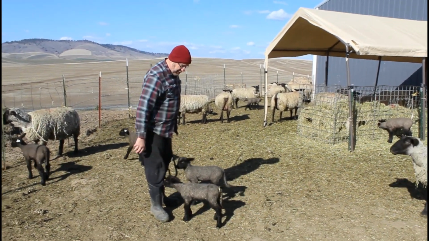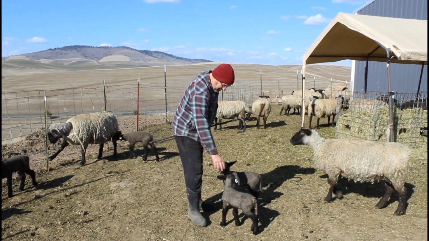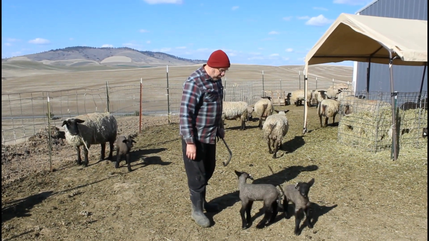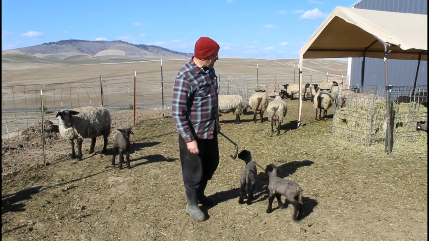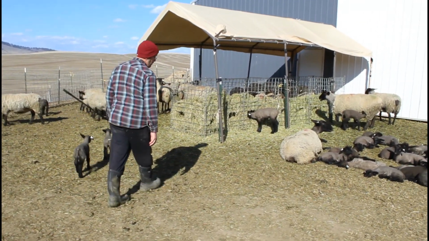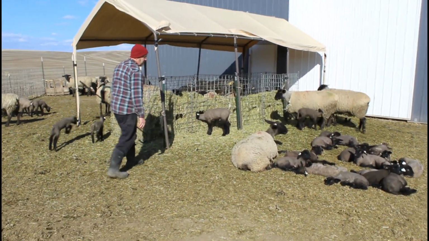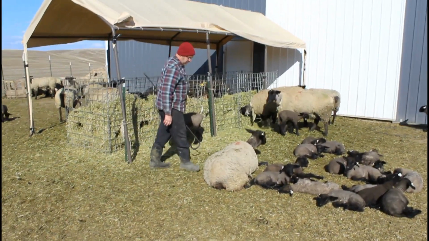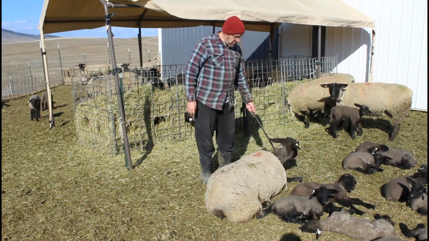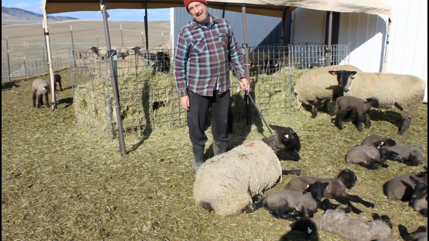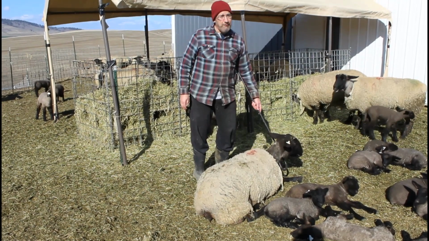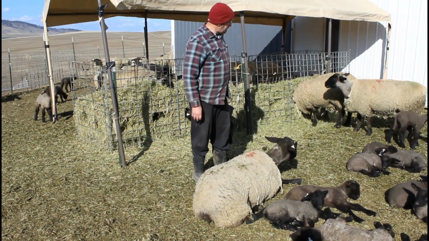And here you see some that have no flight zone, because these are lambs that are on our milk bar, and so they're used to getting their food from me instead of from their mom. So this is a ewe that doesn't have a big flight zone. Her name is Amy, and she's pretty tame. And so with her, catching her is pretty easy. And with many of them, it's not too hard if I walk up to them gently.